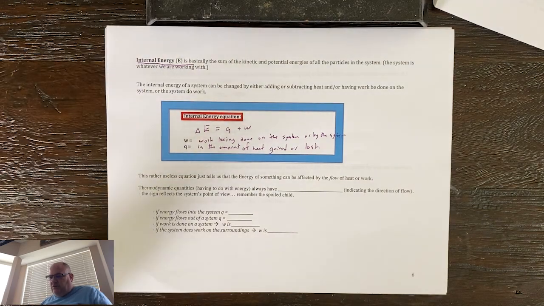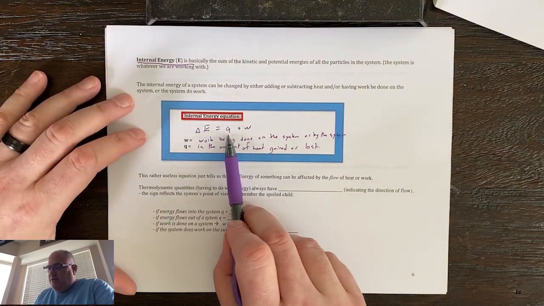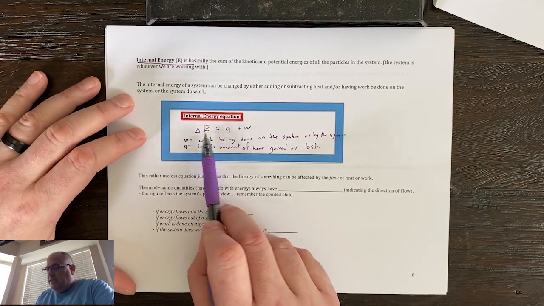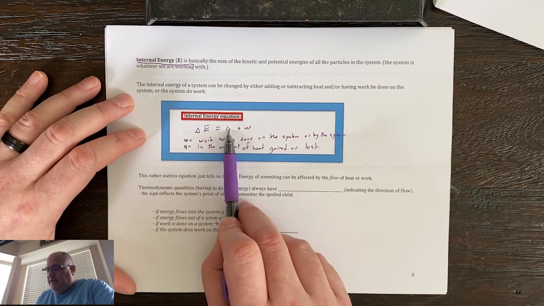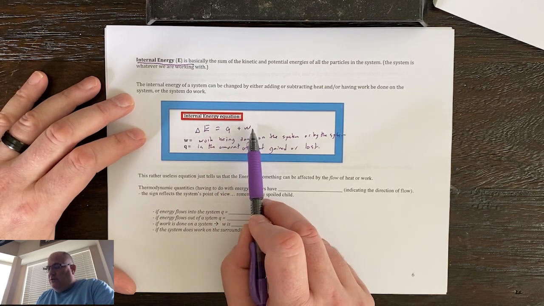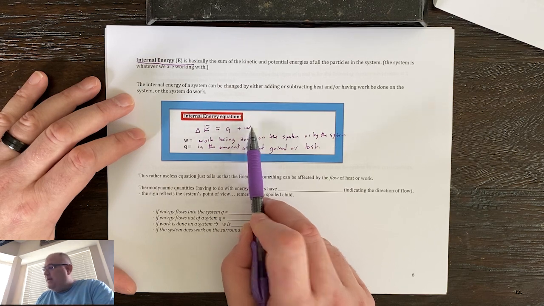It's kind of a useless equation, but what it lets us know is that whenever the energy of a system changes, it's based on whether heat is being applied or given off, and whether work is being done on the system or by the system.